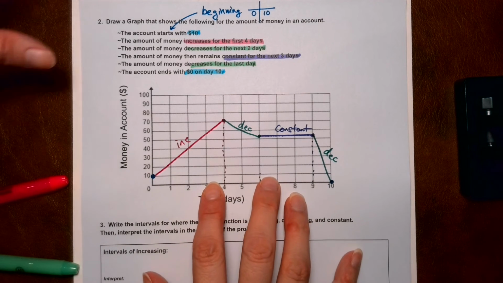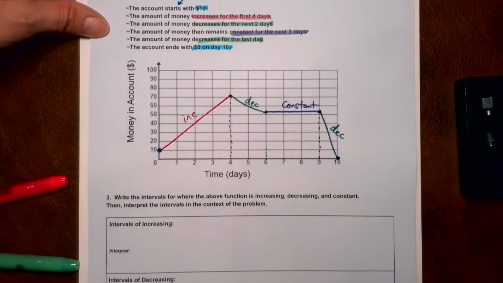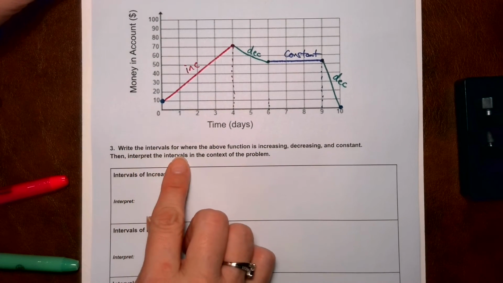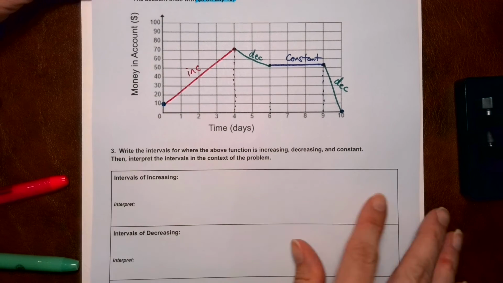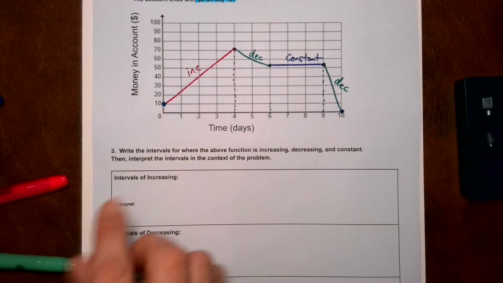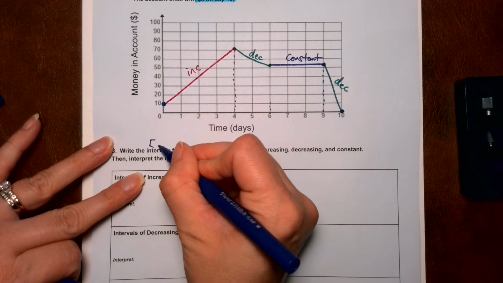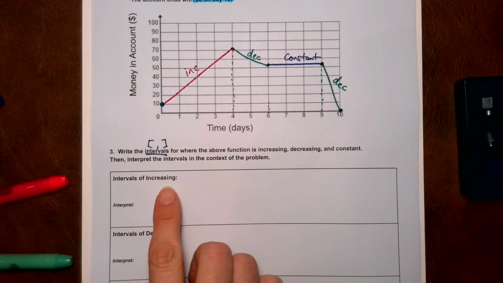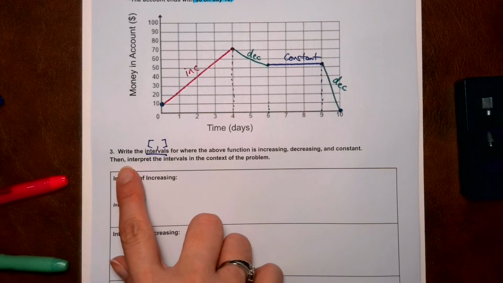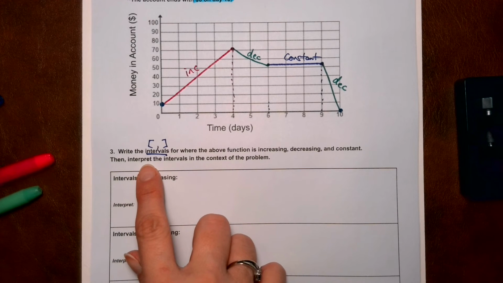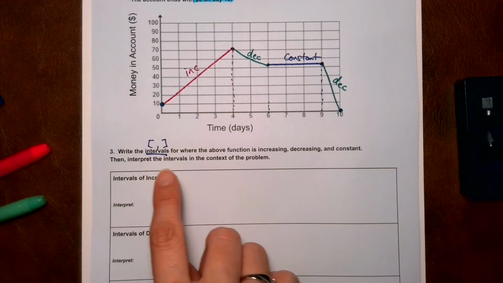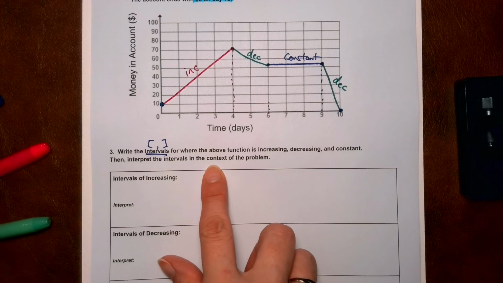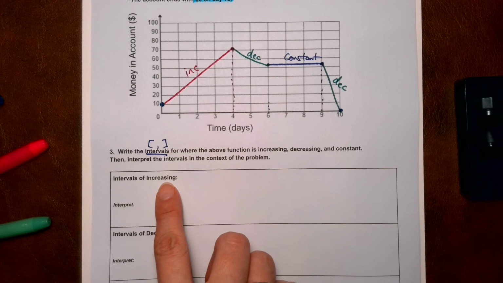Okay, so we've got a nice graph. We followed the directions. Write the interval for where the function is increasing, decreasing. Remember, interval means brackets and parentheses, the brackets with the commas. Write the interval. Where is it increasing? And then we have to interpret it, in the context of the problem. That means use words.